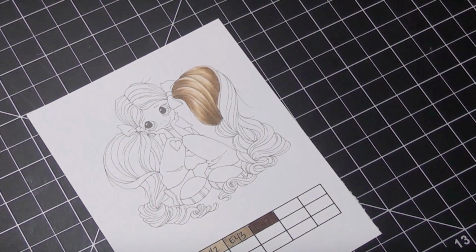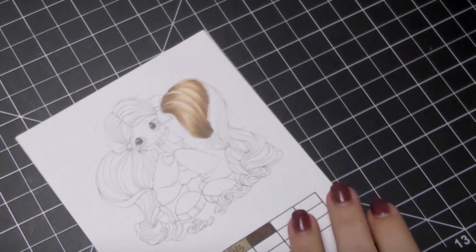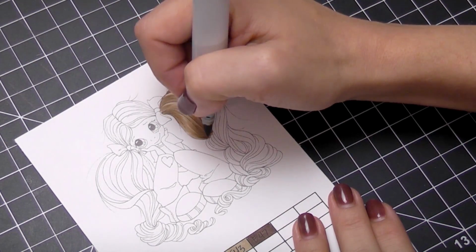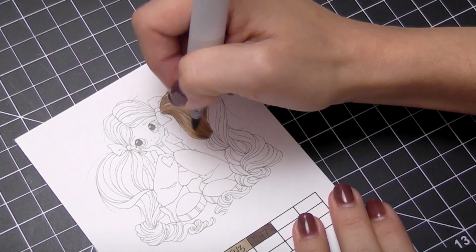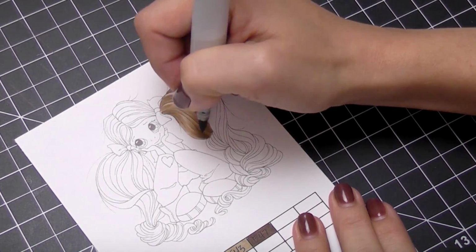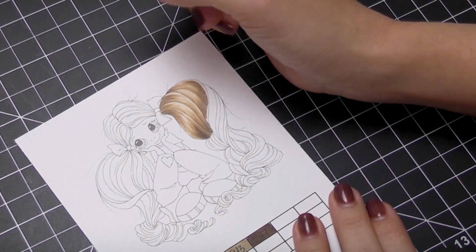And now it's time to do it all over again. Now you could have stopped right here and she'd be a great wheat blonde. But if you want to deepen up her color or add more variation or just add more definition and more detail, you'll keep repeating these steps over and over again until you achieve the level that you're looking for.